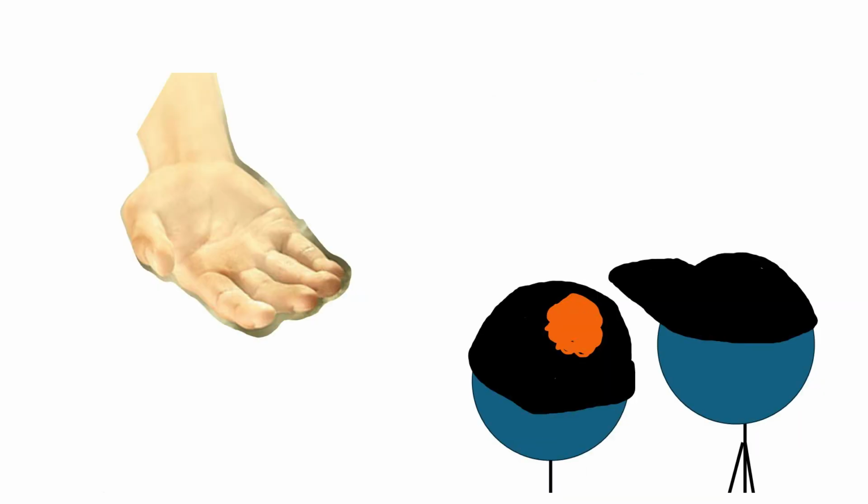We can predict where the ball will land and absolutely know how long it has been in the air.